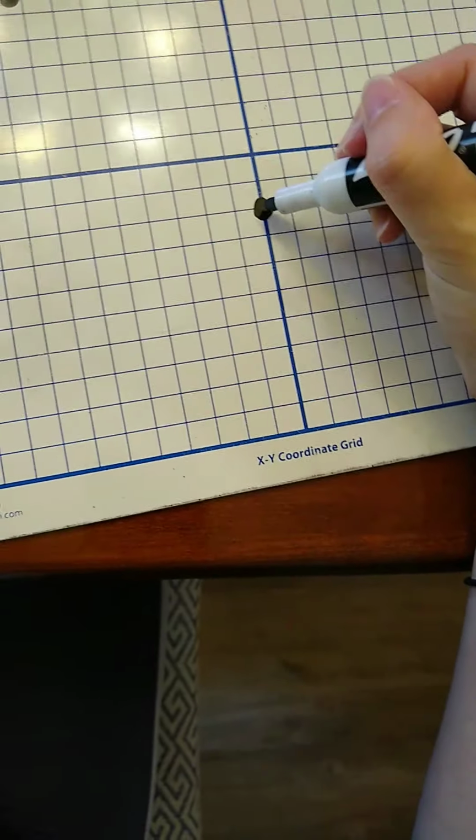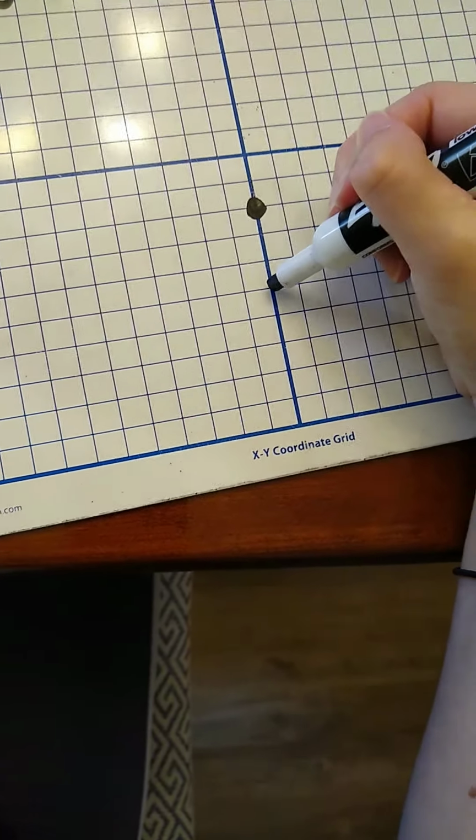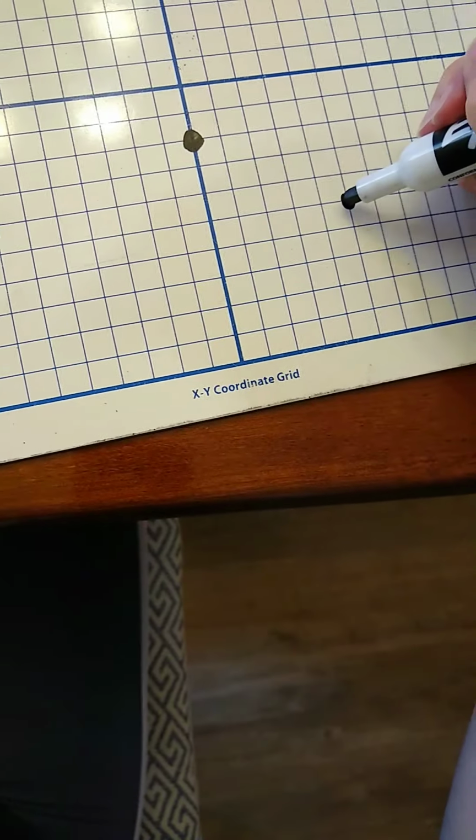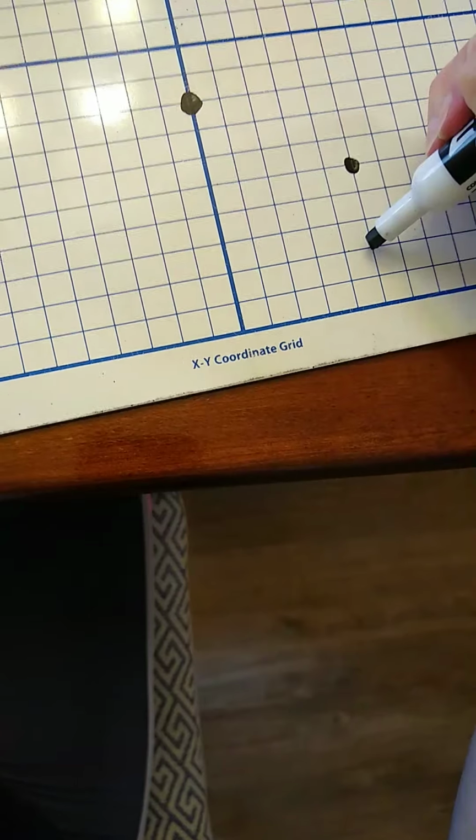So from this point, count down 1, 2, 3, count right 1, 2, 3, 4, 5. Put a point. And then repeat that process. Down 1, 2, 3, right 1, 2, 3, 4, 5.